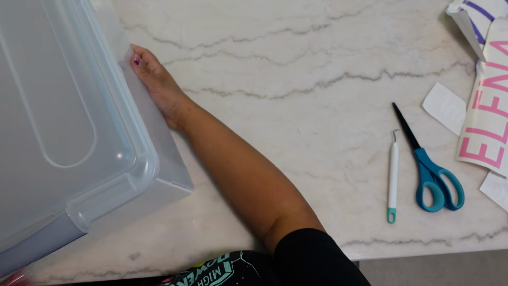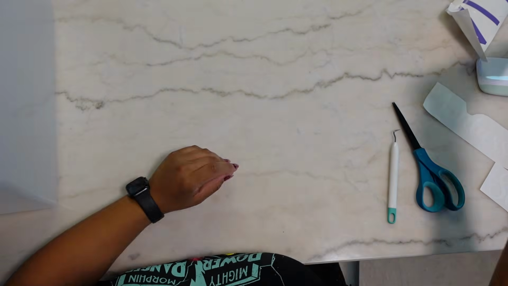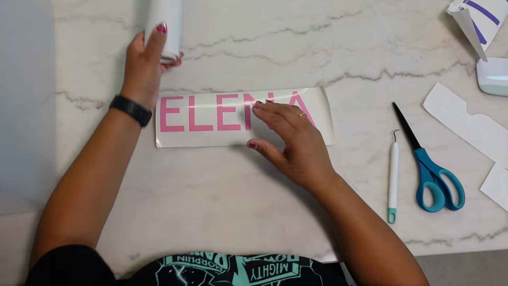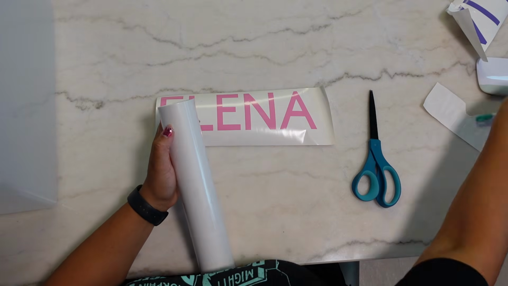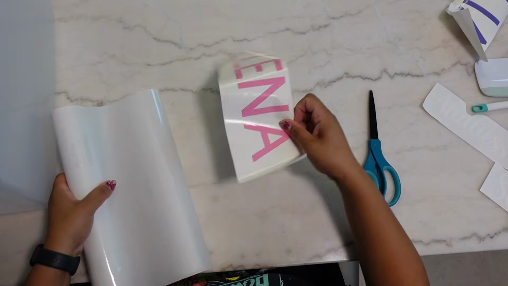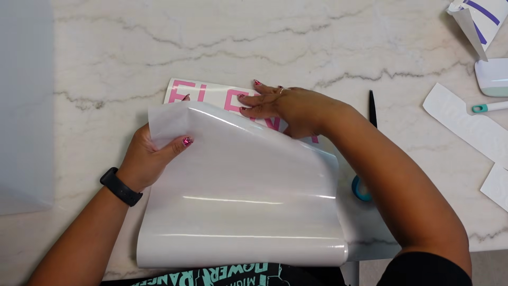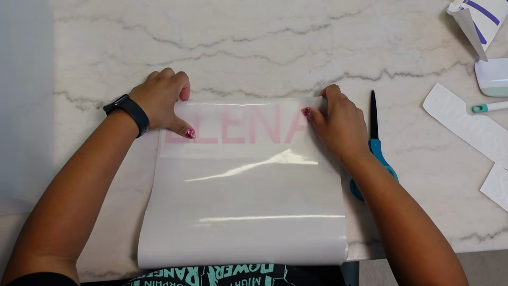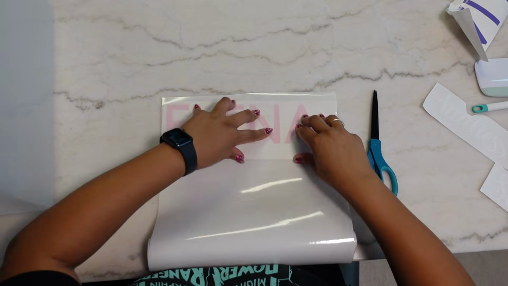Back to our memory boxes. So we're gonna put the names here on the front. Let's start with Elena's name. Here is our transfer tape. So this is where it's good to have your scissors. The main thing you wanna do is cut it big enough to cover whatever it is you wanna transfer. And you want it to be a little bit bigger. It doesn't have to be hugely bigger, but a little bit bigger.